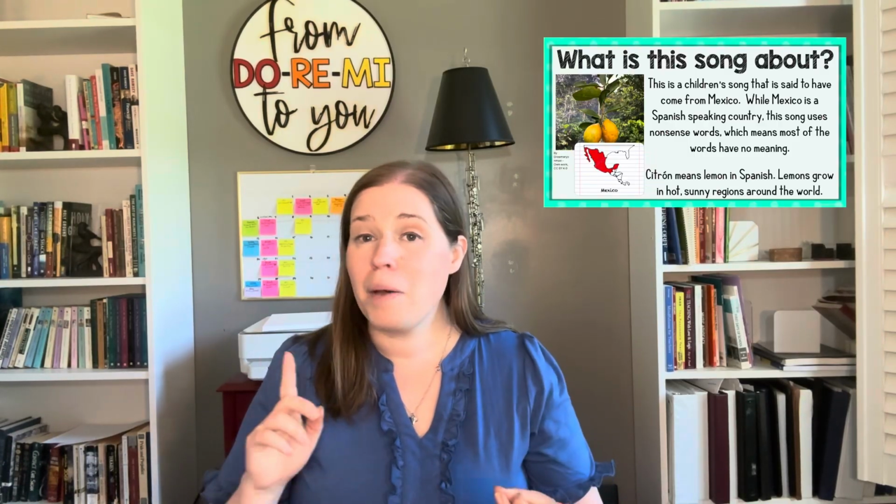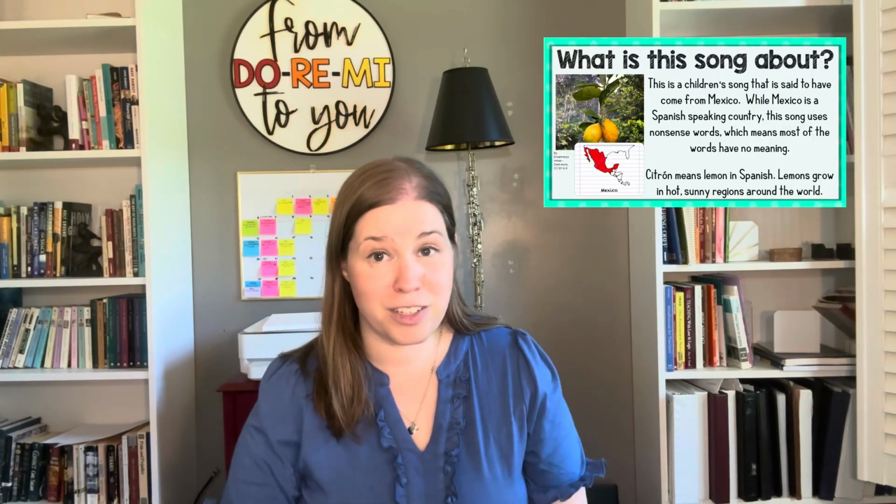So I'll sing it for them and ask them, with the words, what language they think it might be in. Where do you think the song might be from? Some students may recognize some of the words as being Spanish, like El Citrón. It means lemon. So I'll show them a picture of where Mexico is located on the map, and a picture of a lemon tree, just to provide some extra context.